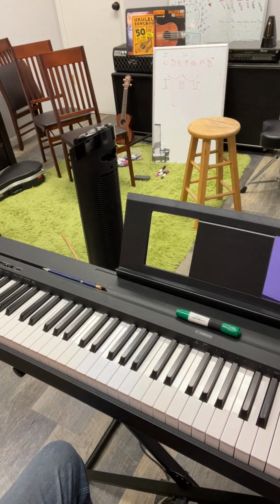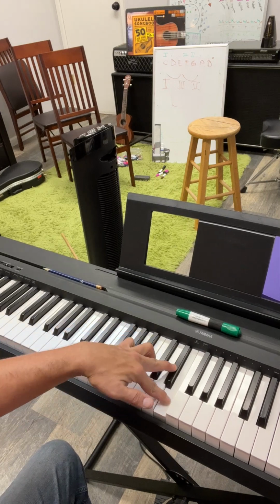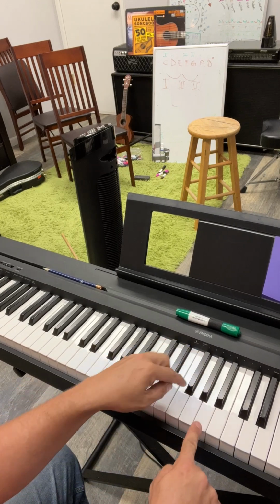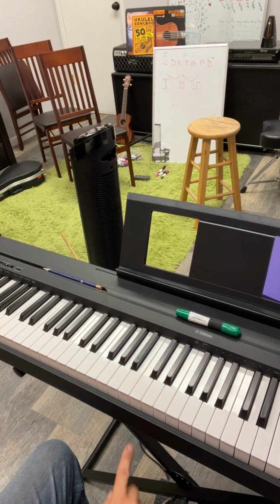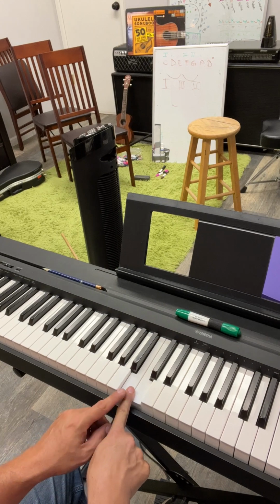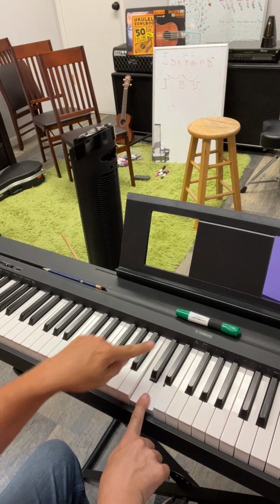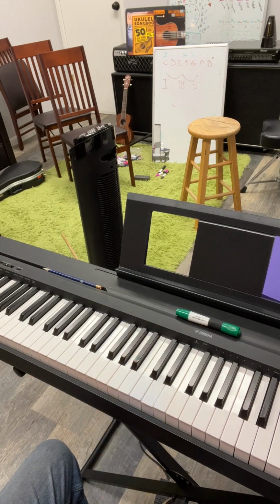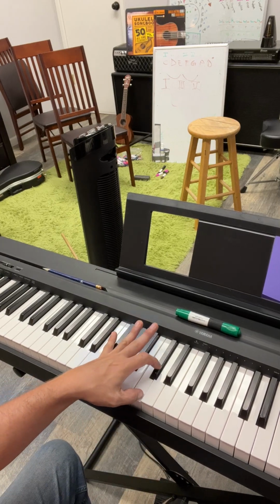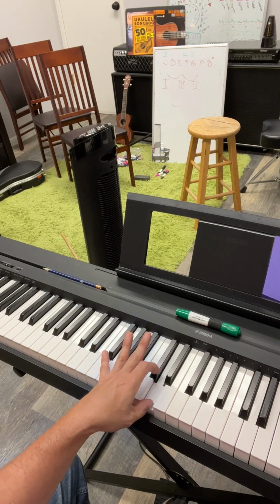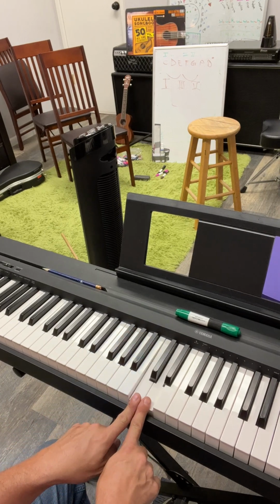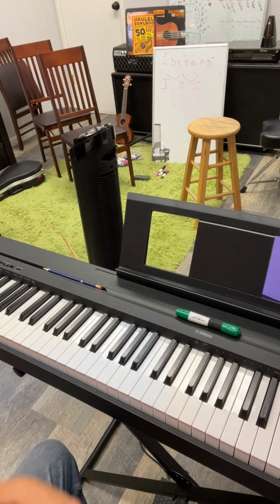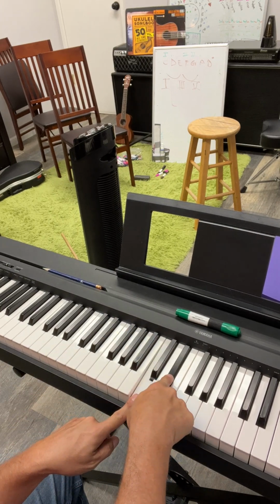Minor seconds occur everywhere, just as long as the two notes you're playing touch each other. If they're not touching each other and they span a distance that has a note between, it's a major second, because we're combining a minor second plus a minor second, and we get a major second. So a minor second plus a minor second plus a minor second equals a minor third.